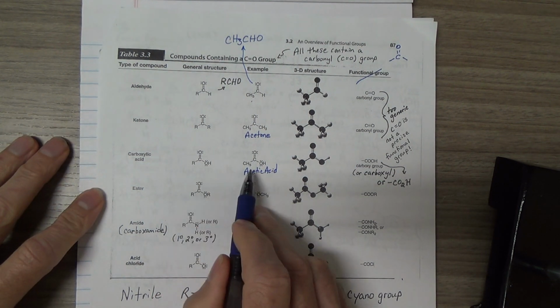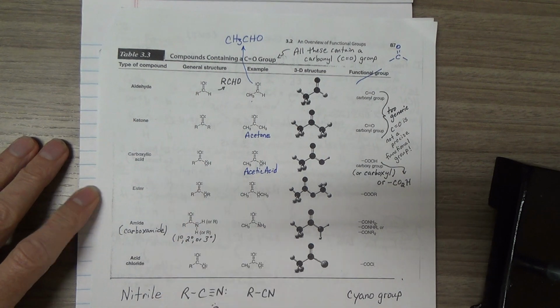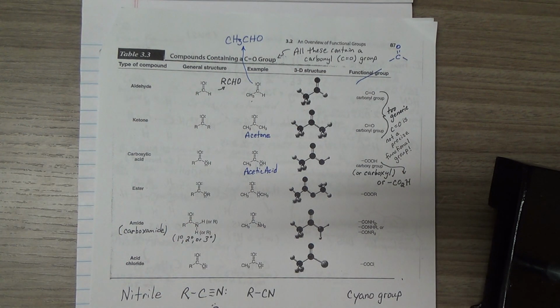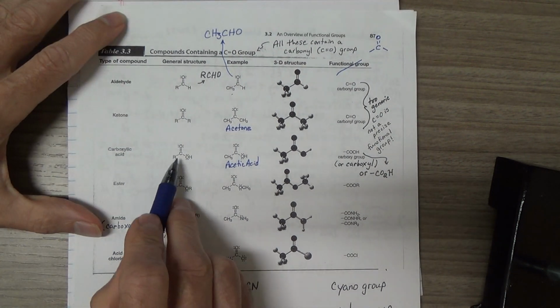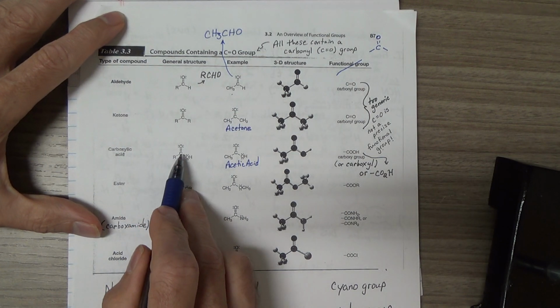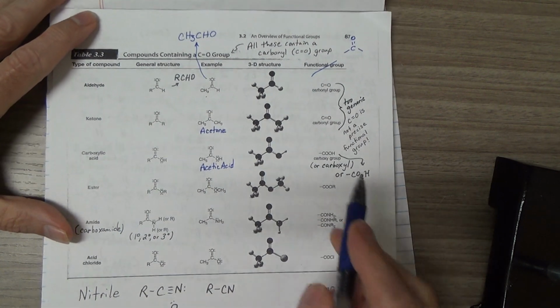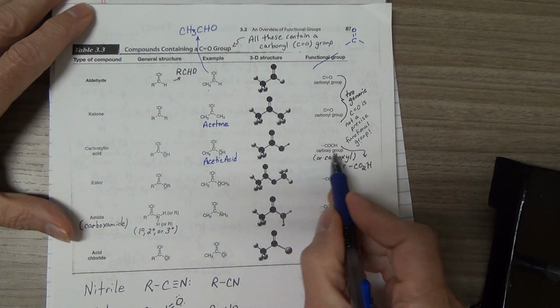And so that's a carboxylic acid. And before we go back over there, this head group here is called a carboxy group.